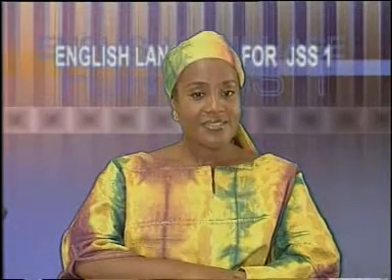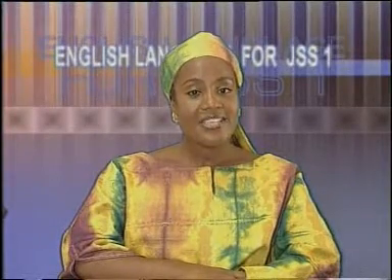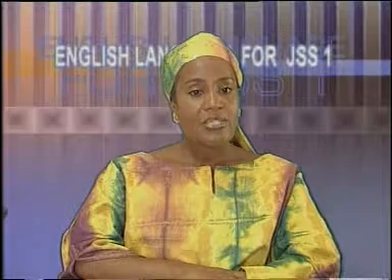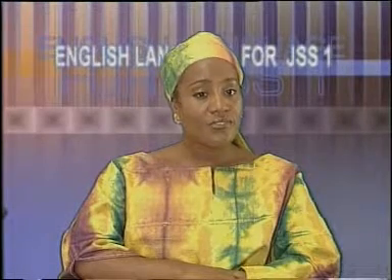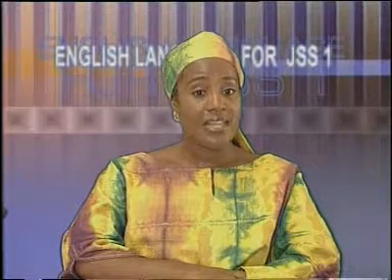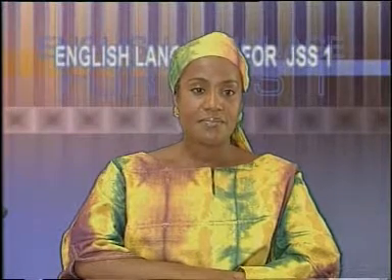In both sentences, the word rice has been underlined, but rice belongs to two different parts of speech according to its use and position in the two sentences.